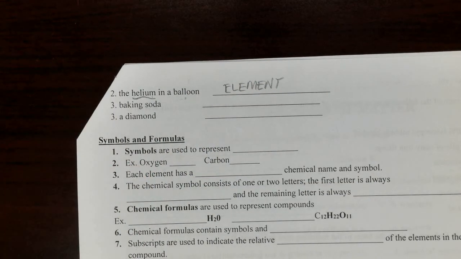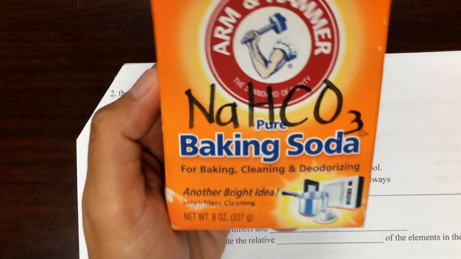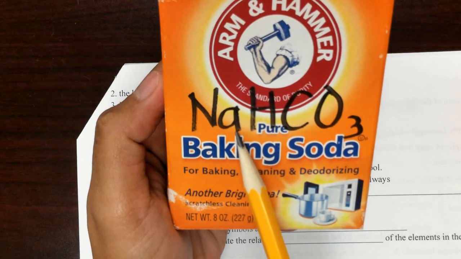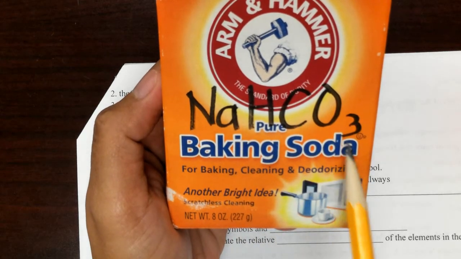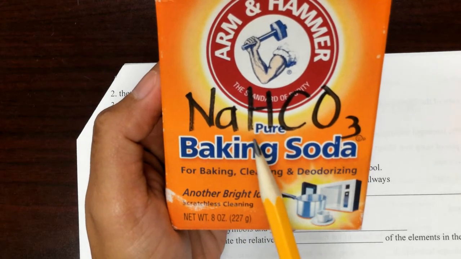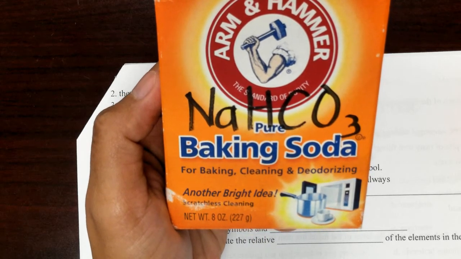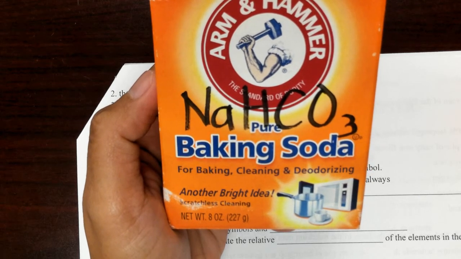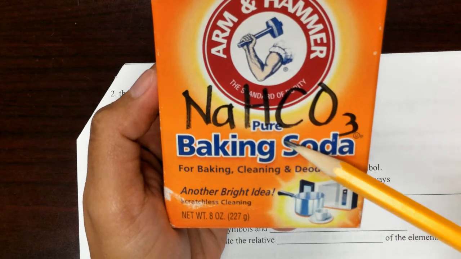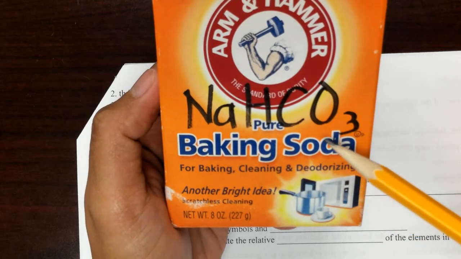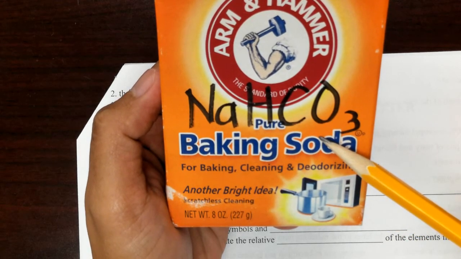Okay, number 3, baking soda. Let me show you a real baking soda here. It has the chemical formula NaHCO3. Look at the capitalization of the letters and tell me if it's an element or a compound. It has Na, it has H, it has C, it has O. So what is it?